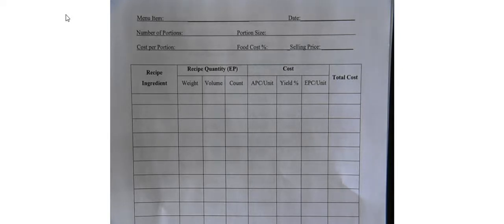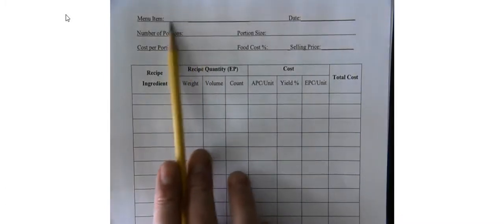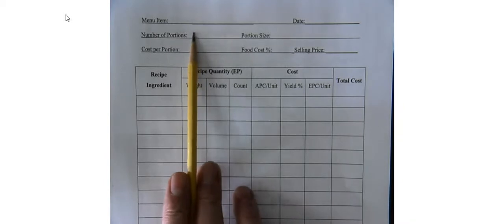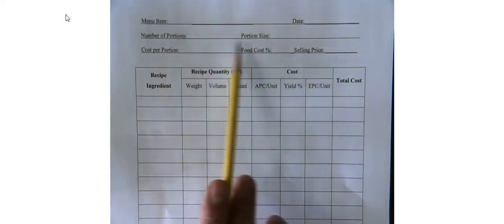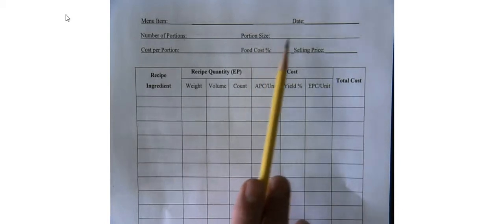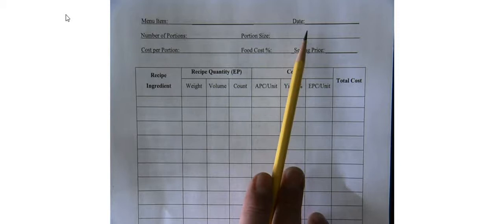Okay? So with your recipes, you're going to fill in all the relevant information: what the menu item is, the number of portions, the portion size. The date is important because prices are constantly changing.